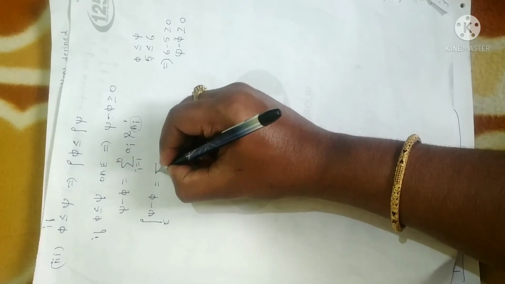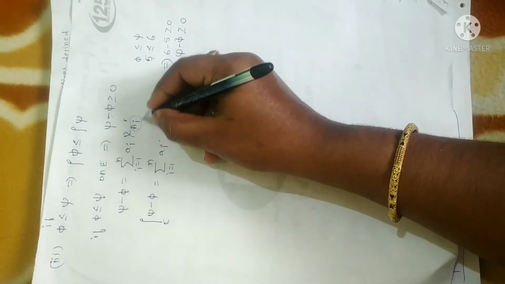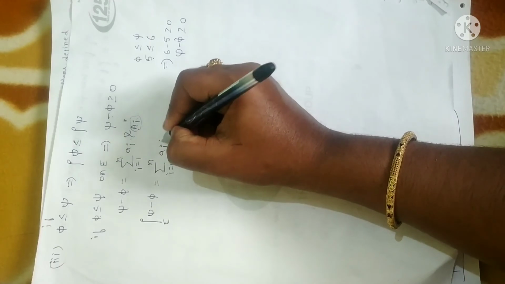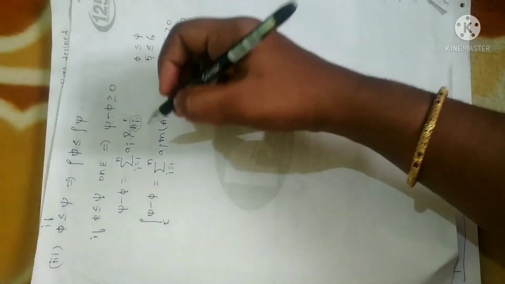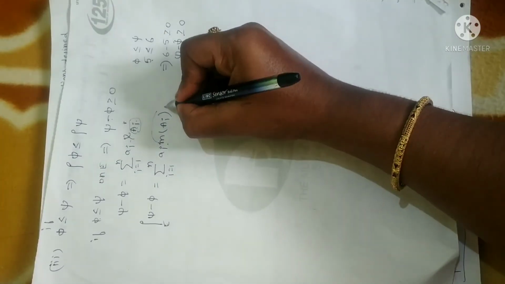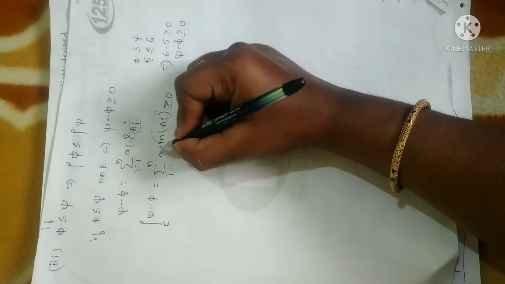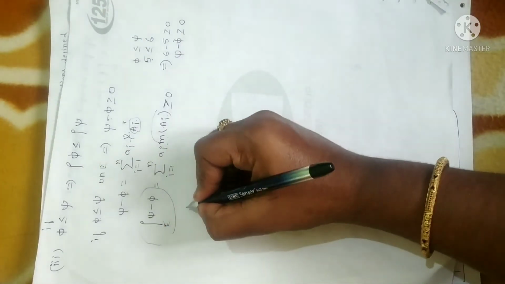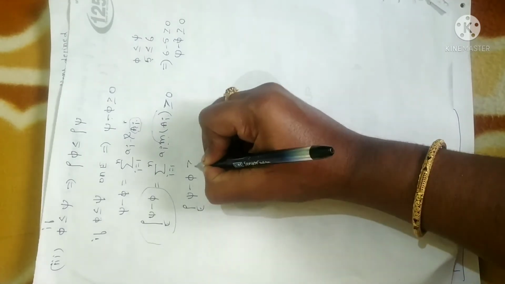So summation i equals 1 to n ai, and in place of chi you have the set ai, so you will get measure of ai, as we already did. Now you can clearly note that the measure of any set is positive, so measure of ai is greater than or equal to 0. If this is positive, obviously this is also positive. So I can write integral of psi minus pi is also greater than or equal to 0.